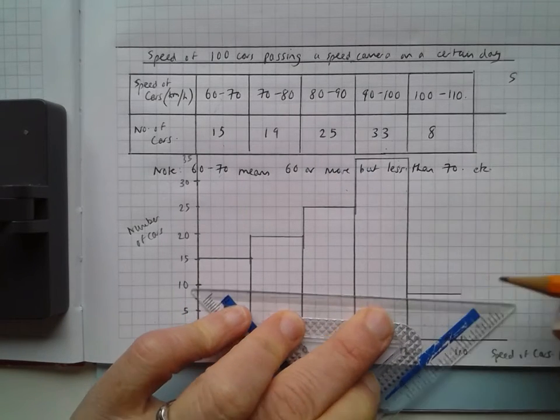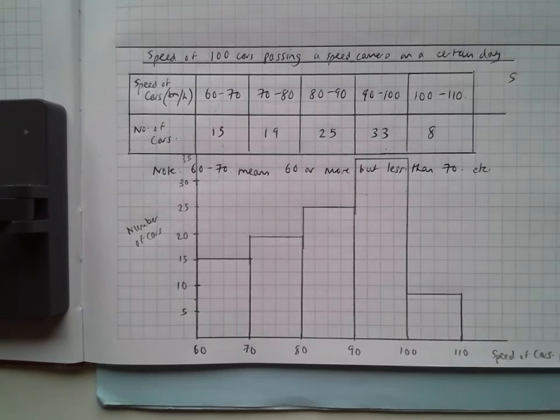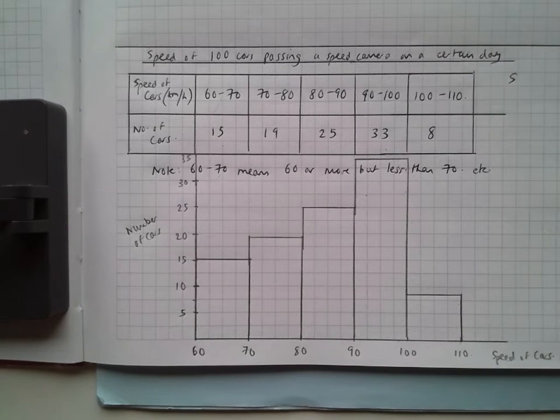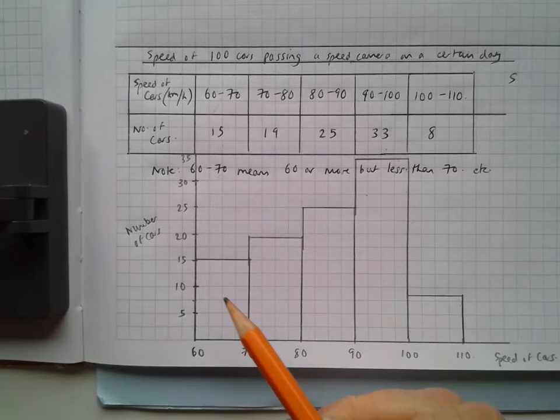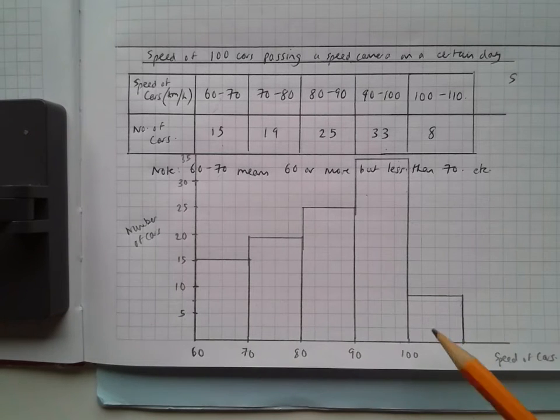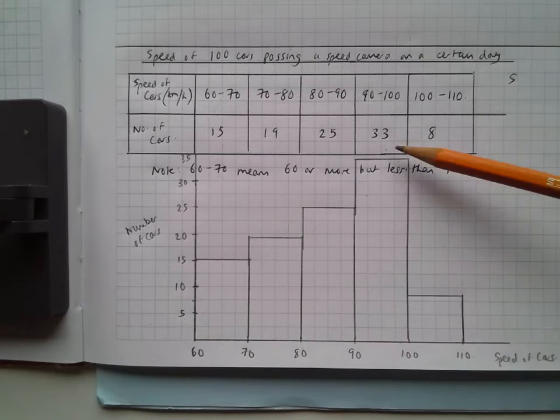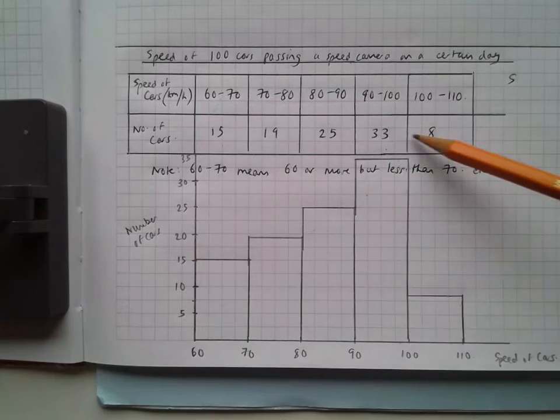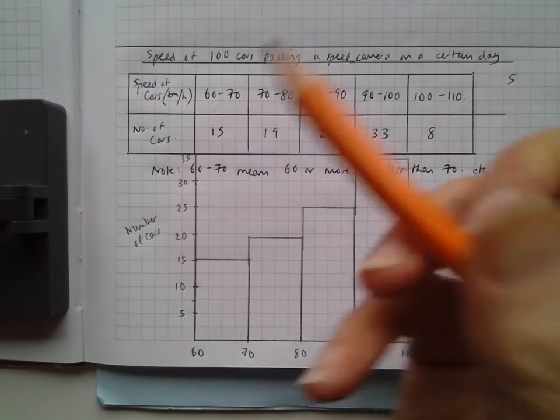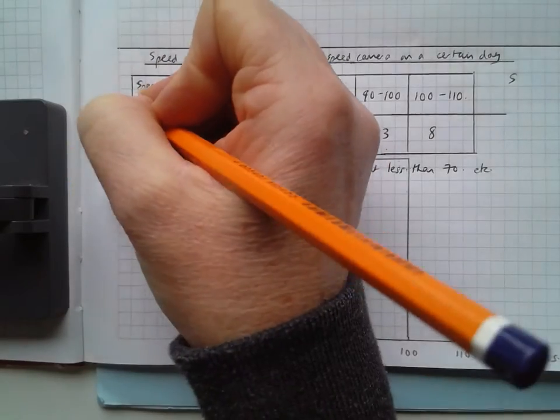Okay, and there's my histogram. As you see, it looks like a bar chart, except the bars are side by side, and you can see that the heights of the bars do reflect the differences in the frequency. Remember, this is your frequency and this is your X, what you're counting.